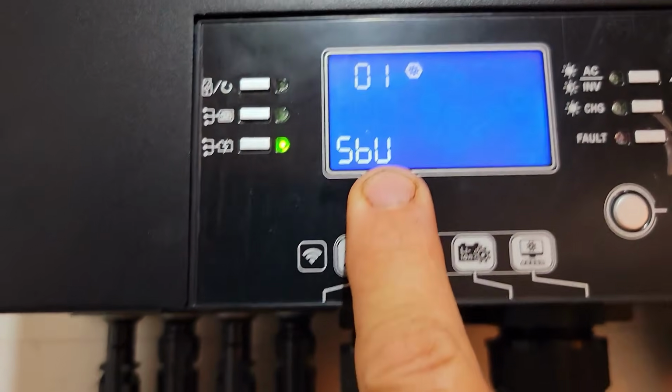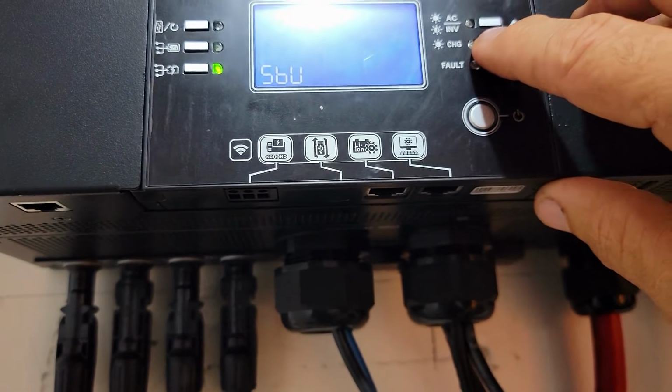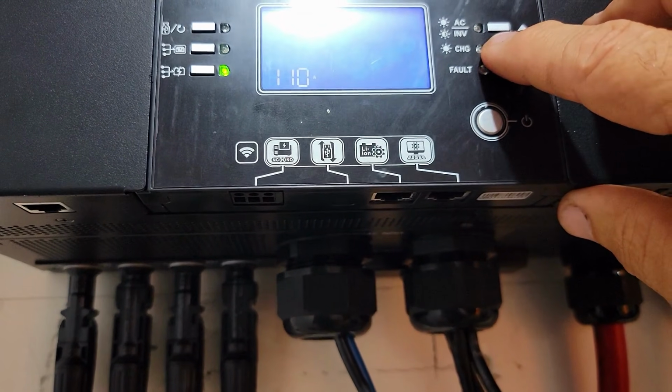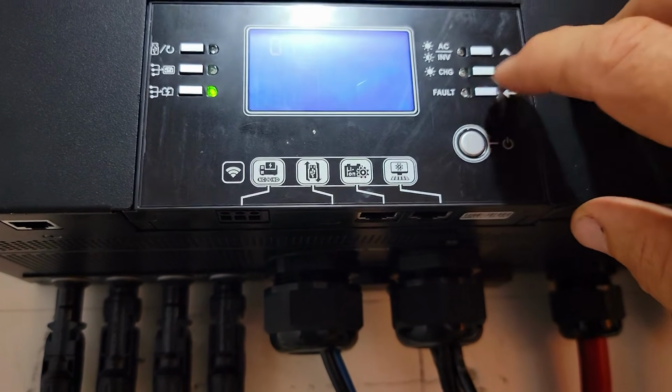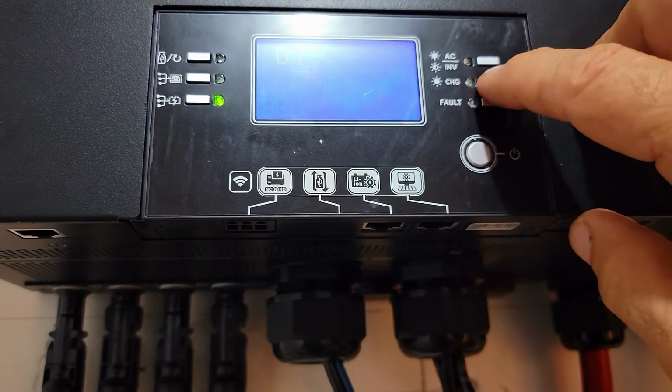Right there. Solar battery utility. That's my normal if it's only us here. Oh, let me go back up here. Now we're gonna hit that where it's flashing and go down.